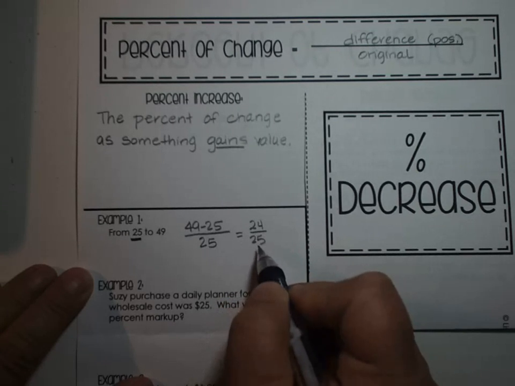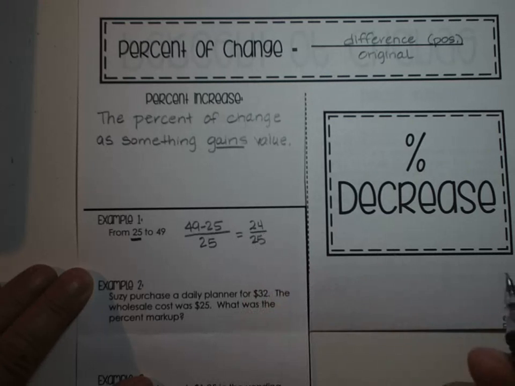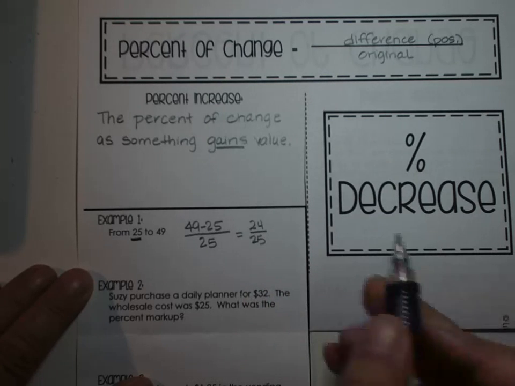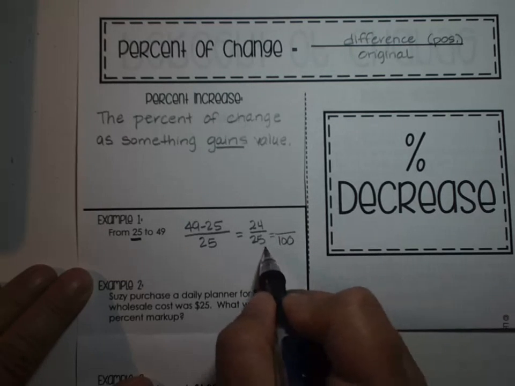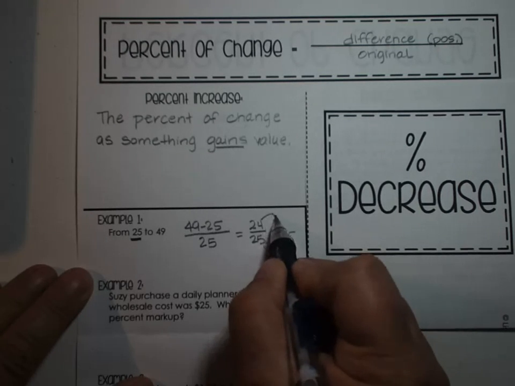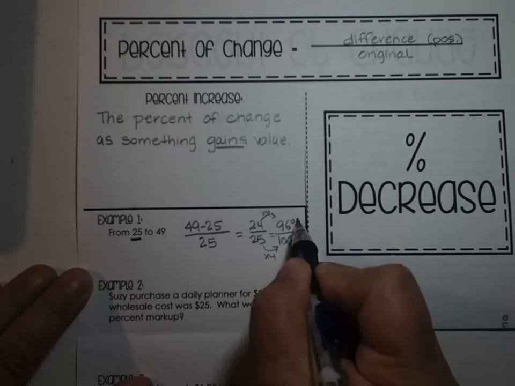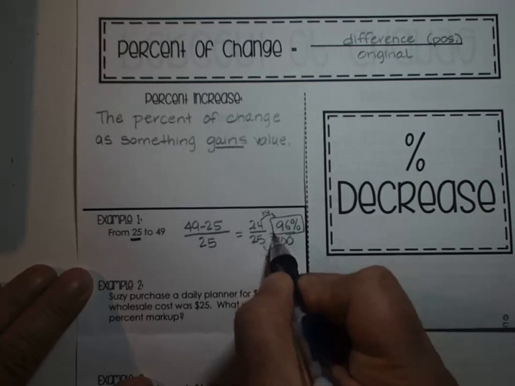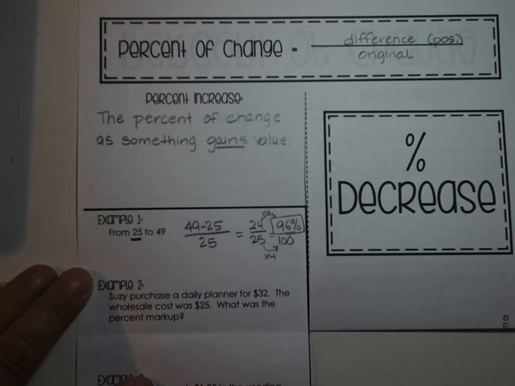Now, it's called percent change, so I need that as a percent. If you know 24 25ths as a percent, just write it down. Otherwise, you can figure out what it is out of 100. So that's 4 times as big, and so that's 16, carry your 1, 96% increase. Increase because it went from small to big.